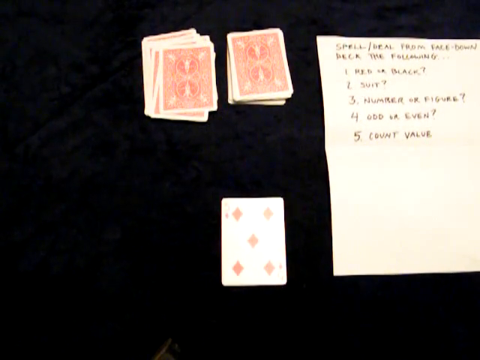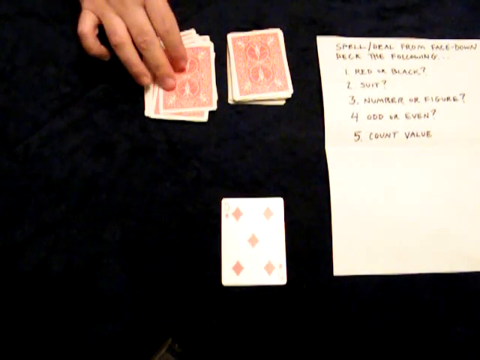1, 2, 3, 4, 5. And by inputting that information, our feedback deck should give us our accurate answer, the 5 of diamonds. There you go. So that's how that scenario works.